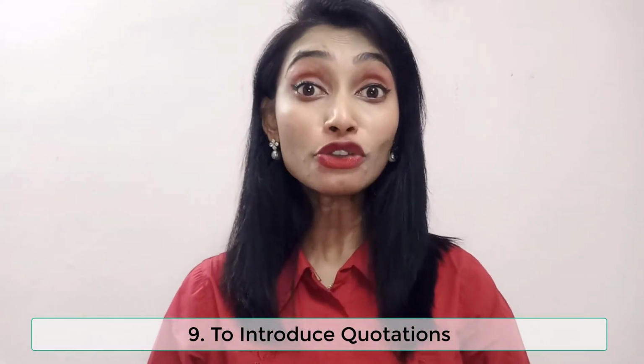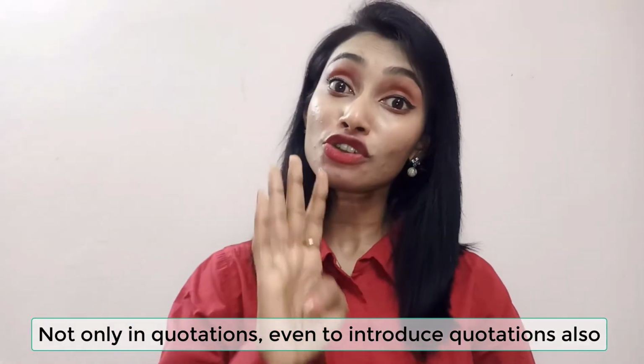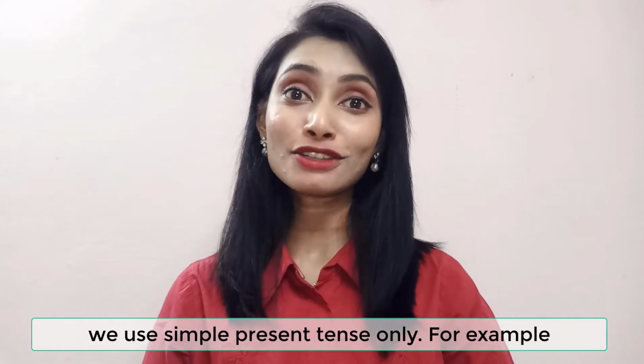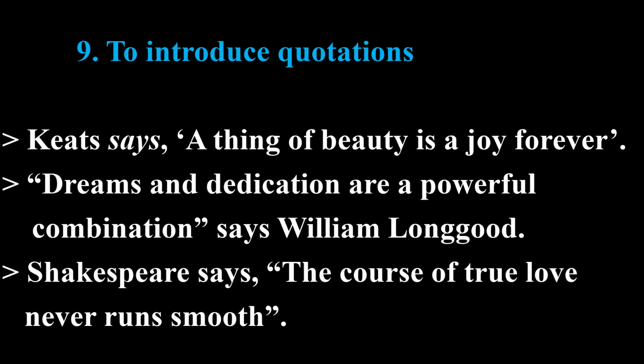Now let's see ninth uses. To introduce quotations, not only in quotations, even to introduce quotations also, we use simple present tense only. For example, Keats says, a thing of beauty is a joy forever. Says. Dream and dedication are a powerful combination, says William Longwood. Shakespeare says, the course of true love never runs smooth.